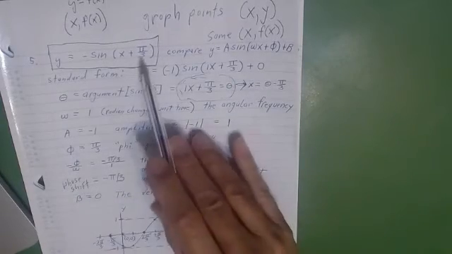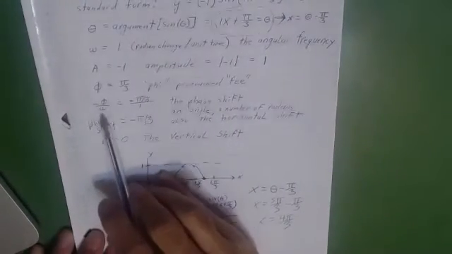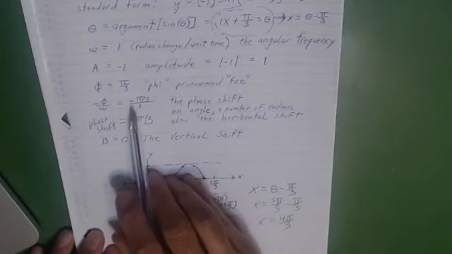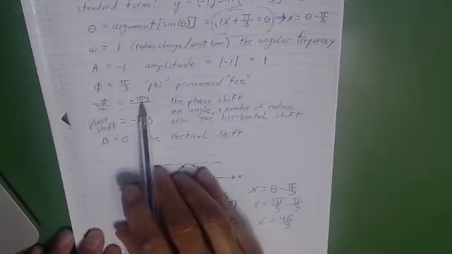And so we write that down. Phi would be pi over 3. And then the phase shift is negative phi divided by omega. So our phase shift is negative pi over 3 divided by 1, which is just negative pi over 3.